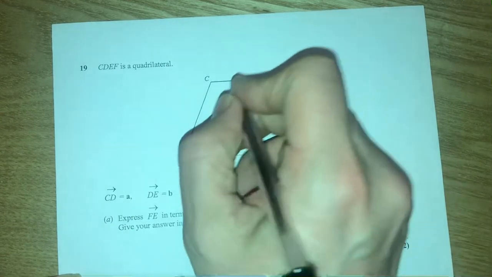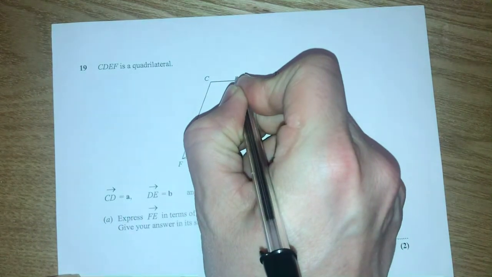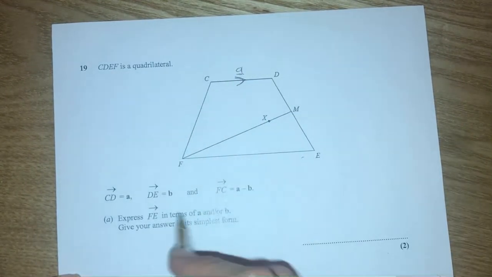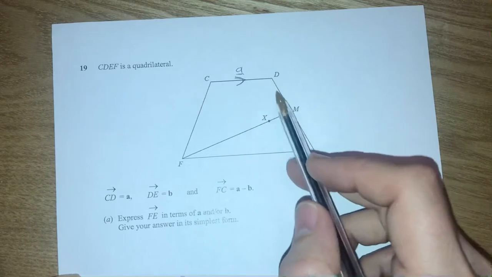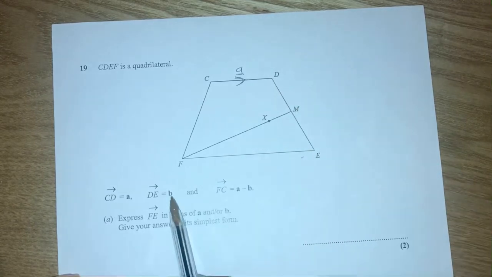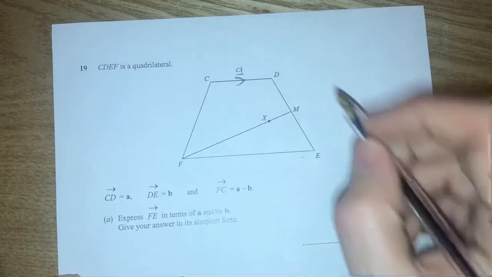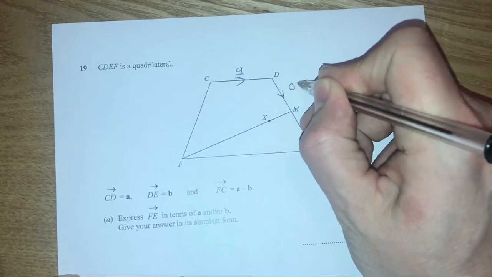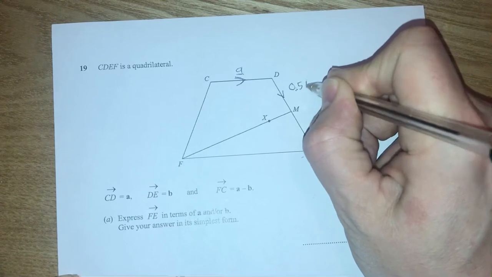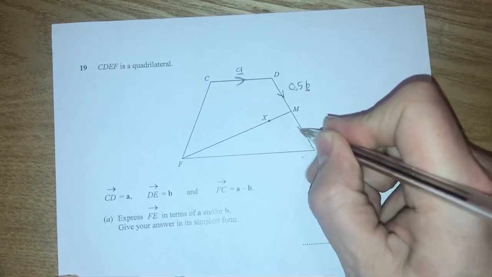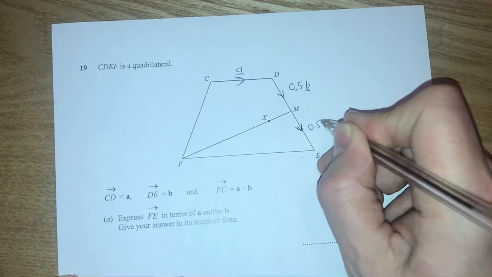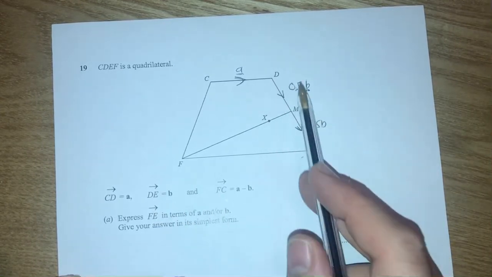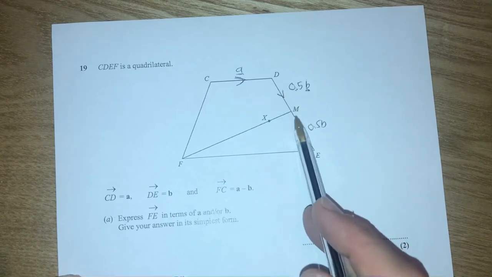CD is A, so I'm going to mark that clearly on the diagram. D to E is B. Now we do have a midpoint there, so I'm going to mark that a half or 0.5, 0.5B and 0.5B. So that satisfies this. D to E is B. Half a B and then half a B.